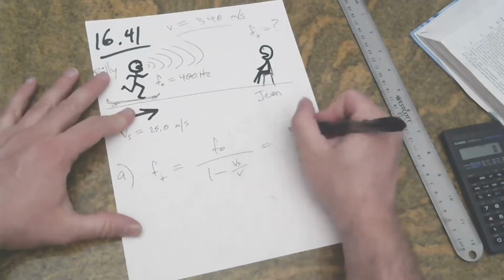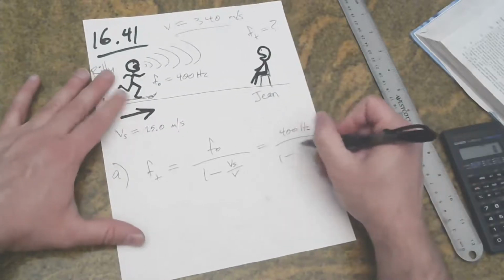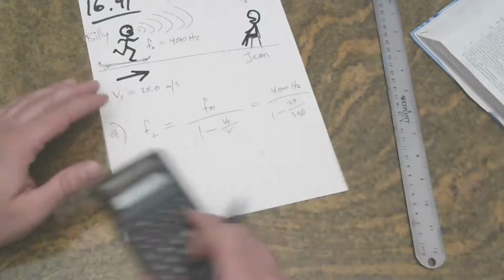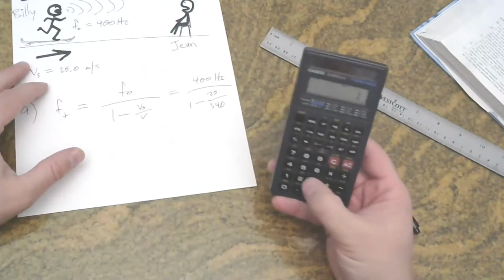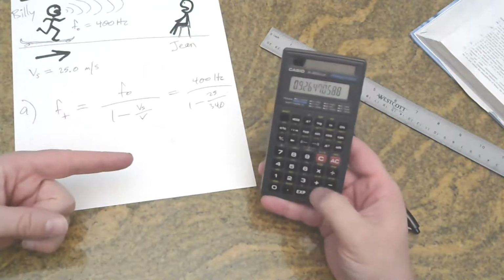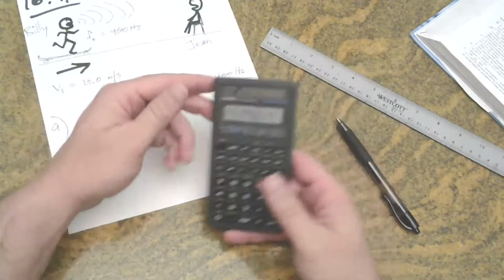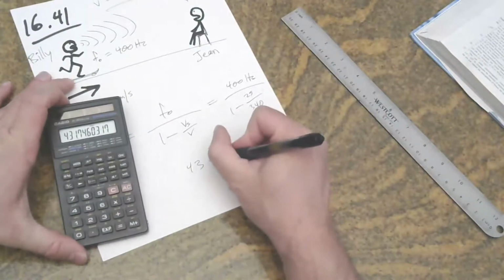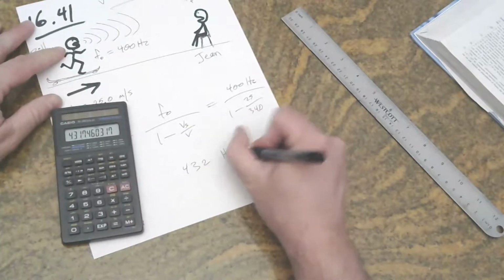Okay, just plug numbers in. What could be easier? 1 minus 25 compared to 340. I don't really need to write units because they would cancel anyway. So on my calculator, 1 minus 25 divided by 340, my calculator knows the order of operations. I hit equal first, then I take the reciprocal of that and multiply by 400. And Jean, that's the name I assigned her, or is it Jeannie? She'll perceive a frequency of 432 hertz.